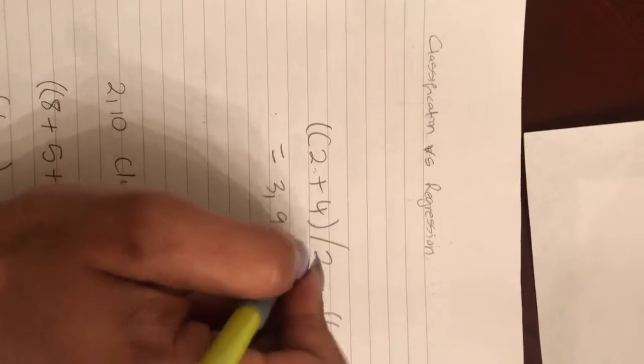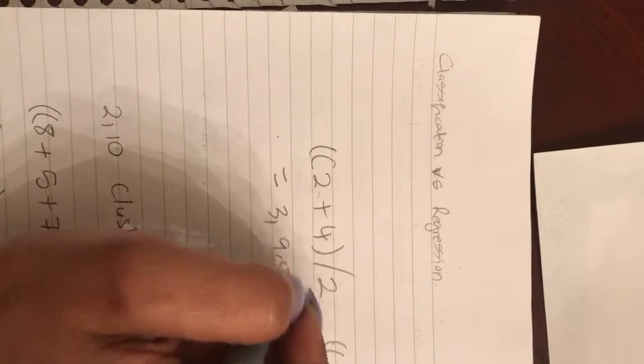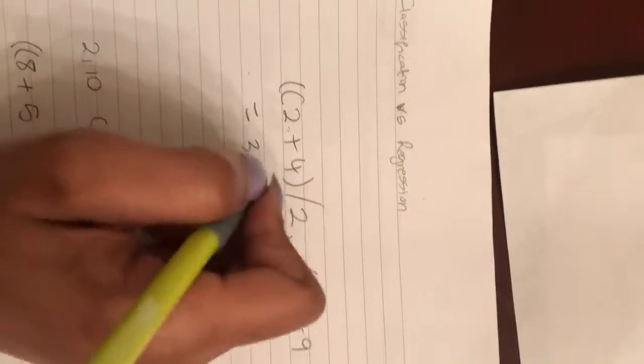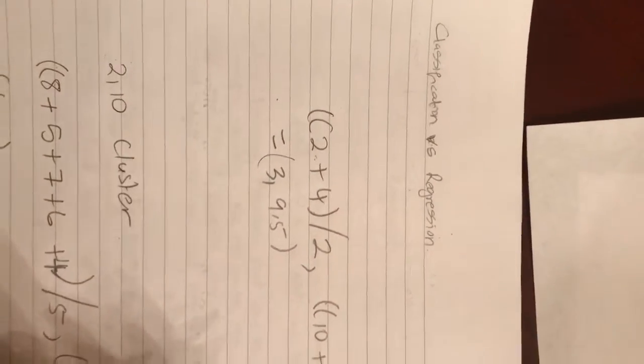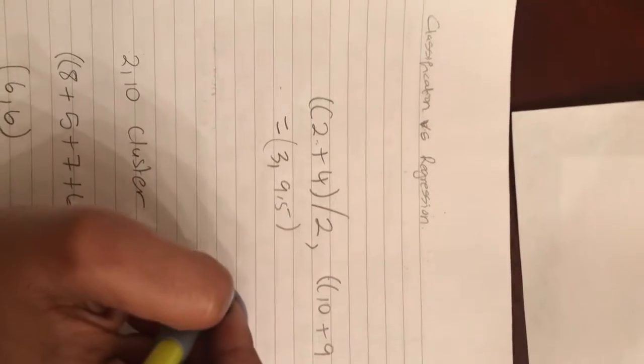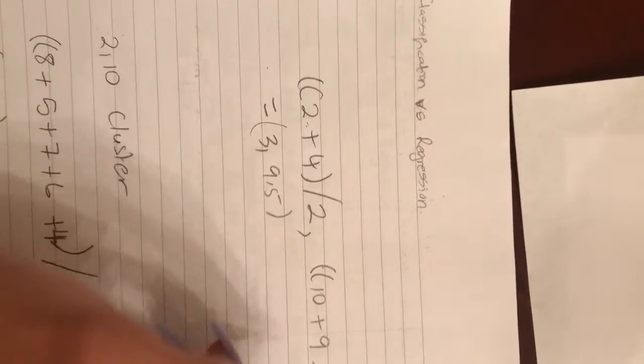So we get what? 3, 9.5. Yeah, that's the new point.